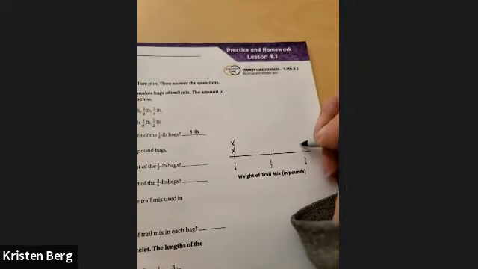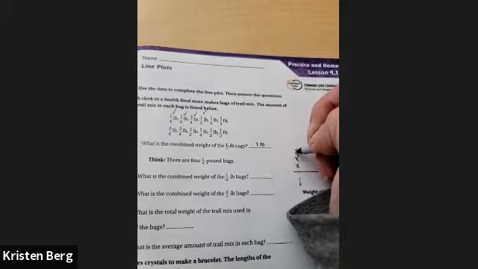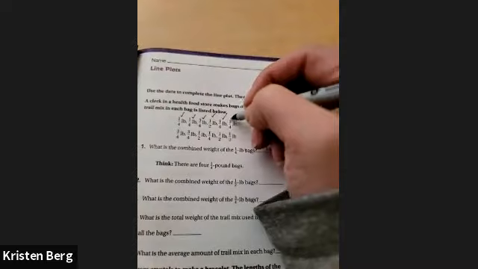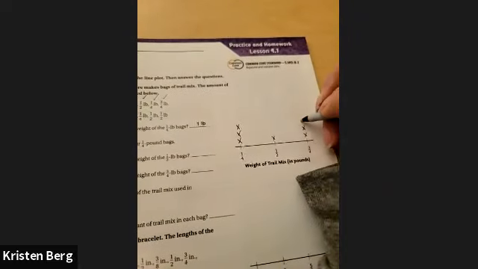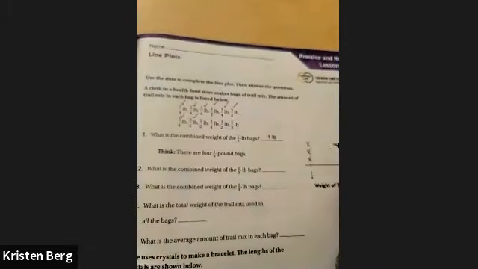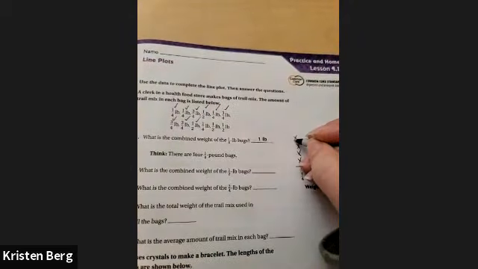Then a 3/4. Then a half. Then a 1/4. Then a 3/4. Then another 3/4. Then another 3/4. This is where it gets a little confusing when you try to count. Then a half. Then a 1/4. Then a half.